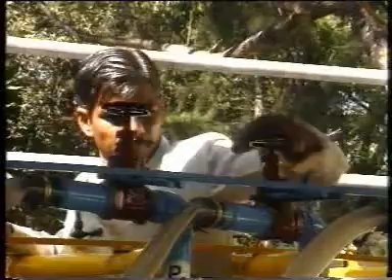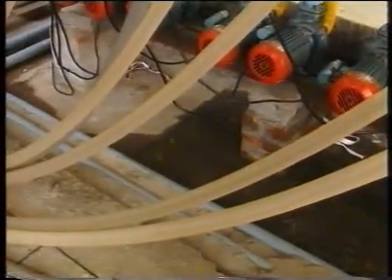Individual pumps are primed and the discharge is adjusted suitably.